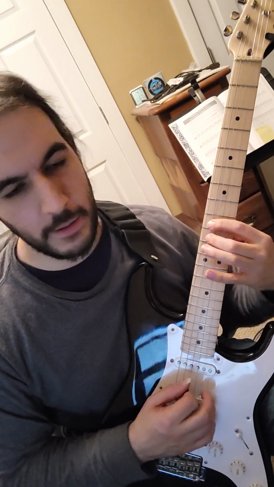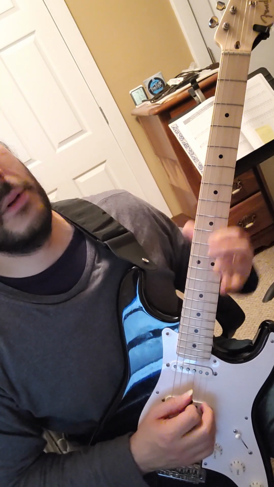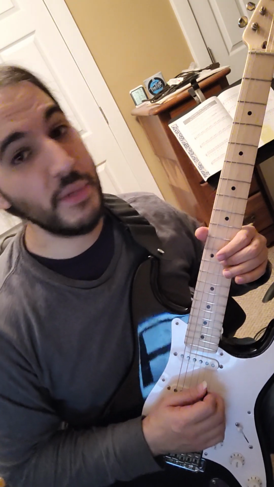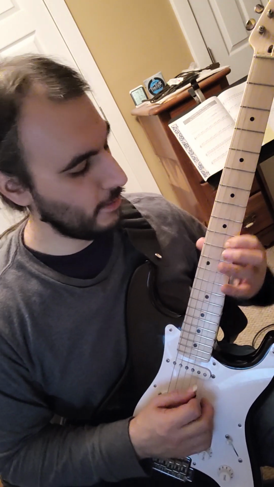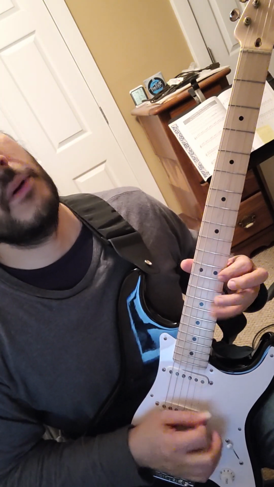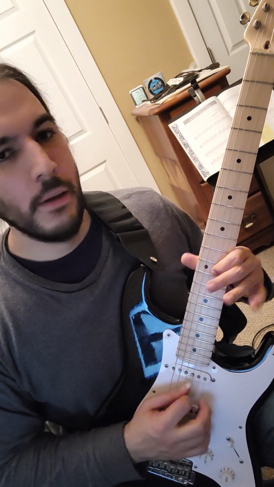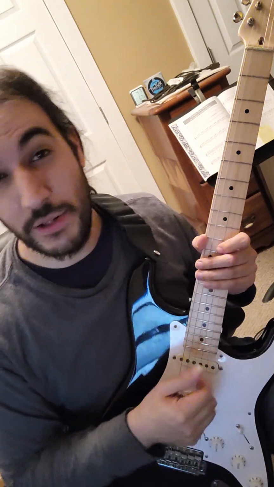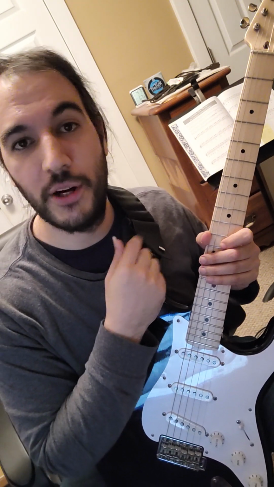Here's my D major. Now how about D Mixolydian? One note difference right there. Mixolydian, the fifth mode. In which major scale is D the fifth note? The answer is G major, so the key signature is one sharp, and that one sharp is F sharp.